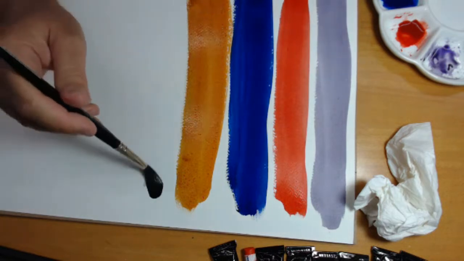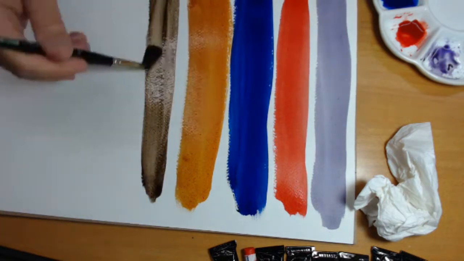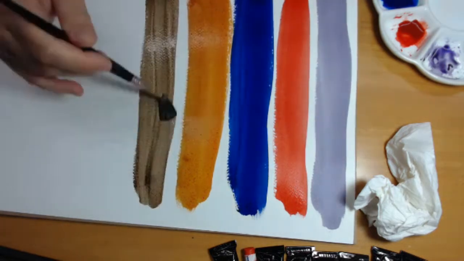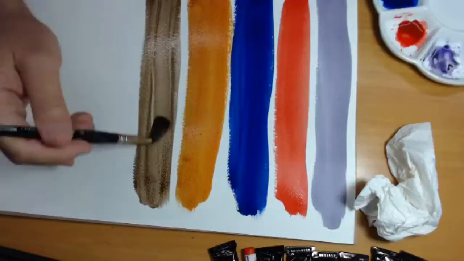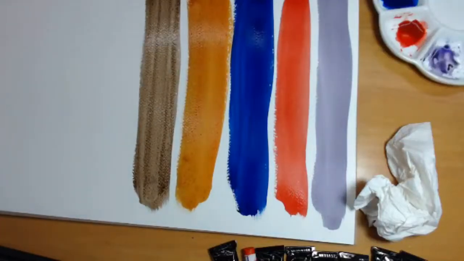This is sepia. I kind of like the sepias. I must say I really like the earth colors.